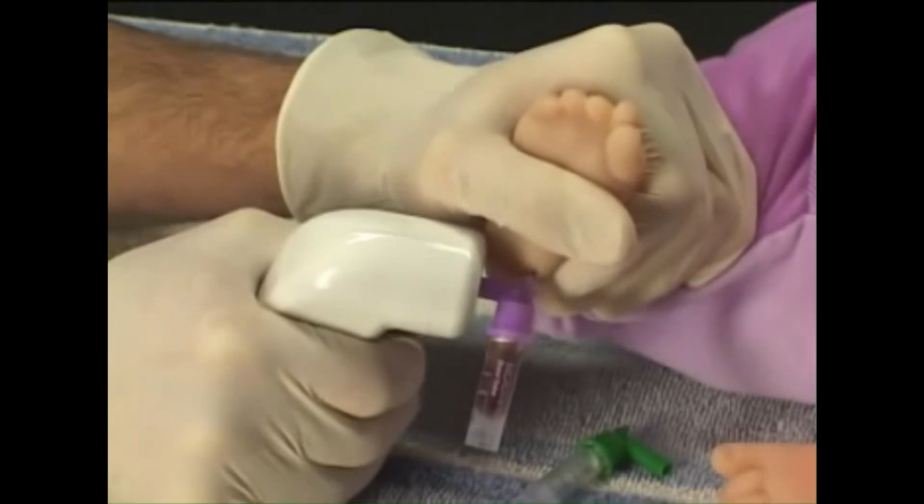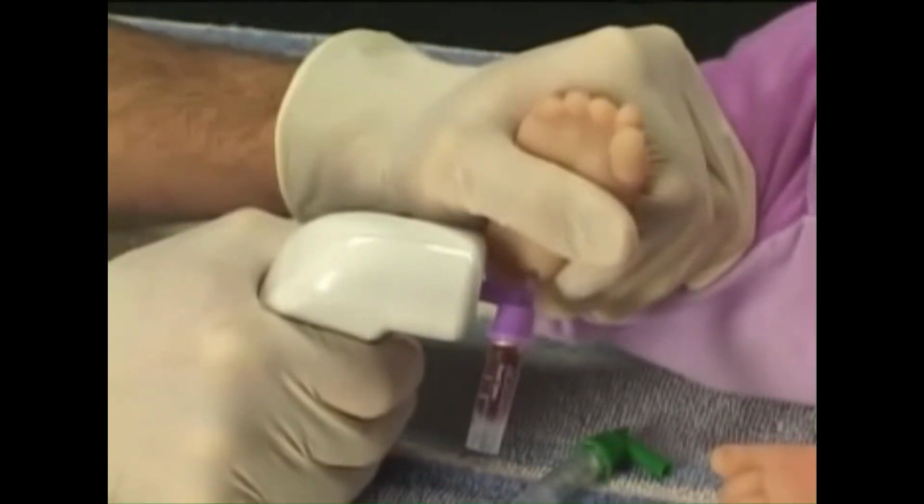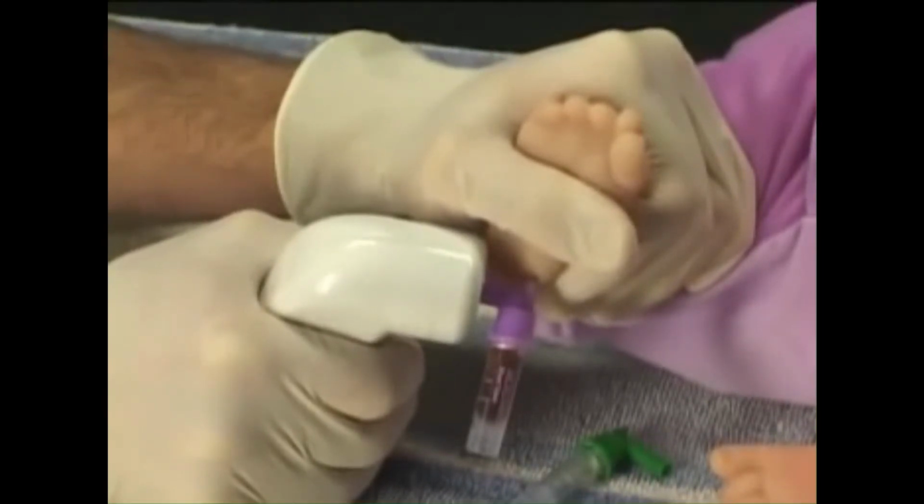Avoid scooping the sample from the puncture site. The vacuum action draws the sample into the collection vial. This eliminates the need to scoop, which causes hemolysis, and less squeezing is needed because the vacuum will collect even the smallest drops. You don't need a large hanging drop.